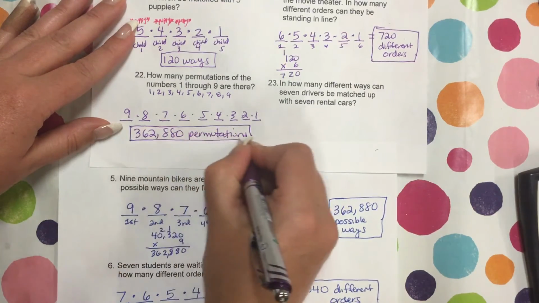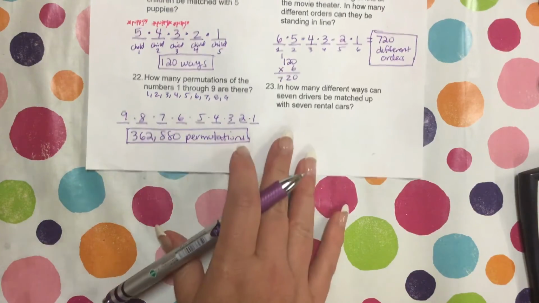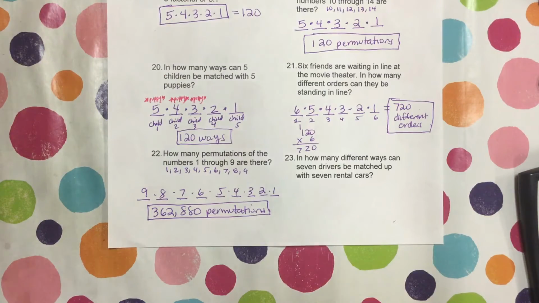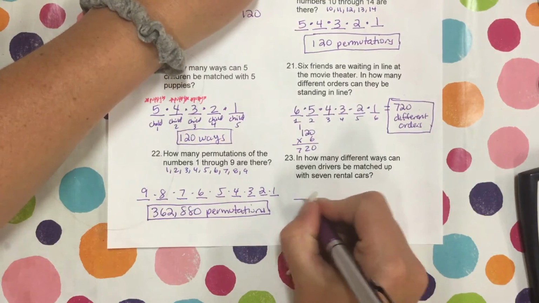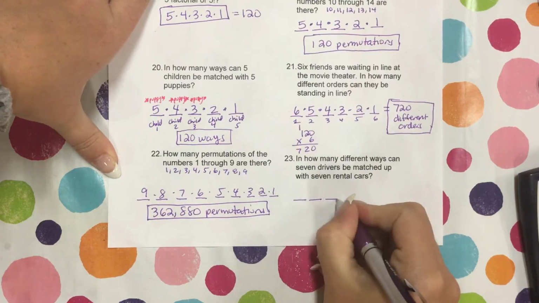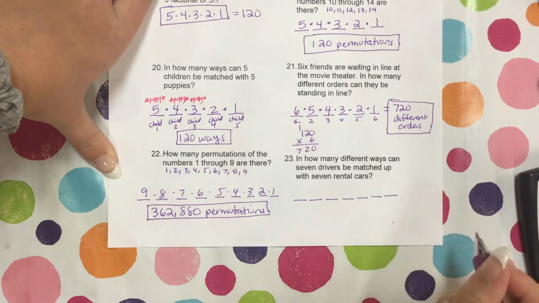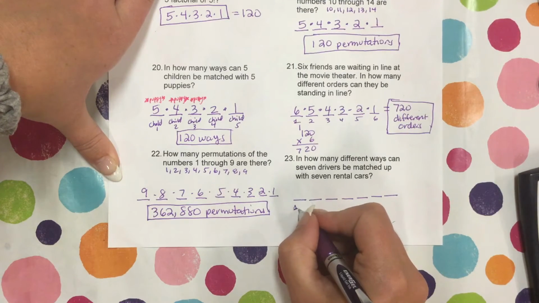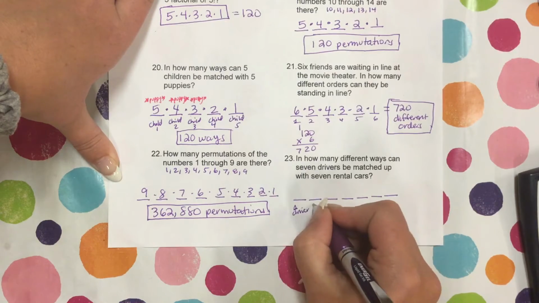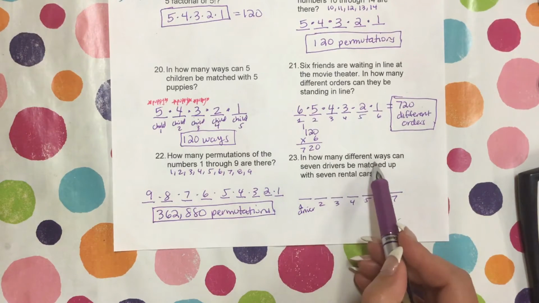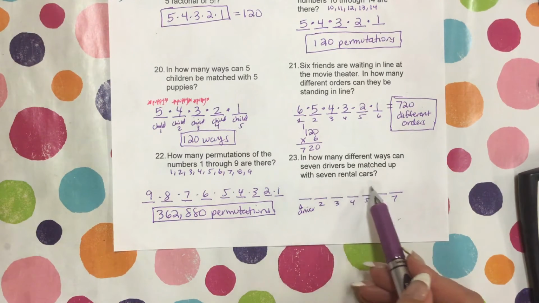Okay. And for the last problem, it says, in how many different ways can 7 drivers be matched up with 7 rental cars? All right, so we have 7 drivers. So this is going to be driver 1, driver 2, 3, 4, 5, 6, 7. This is the first driver, and then we have the second driver, third driver, fourth, fifth, sixth, and seventh.